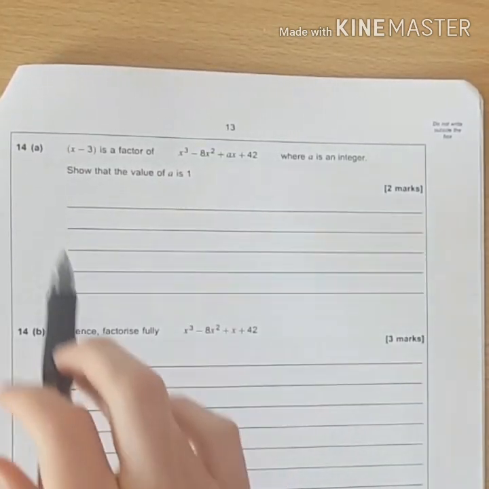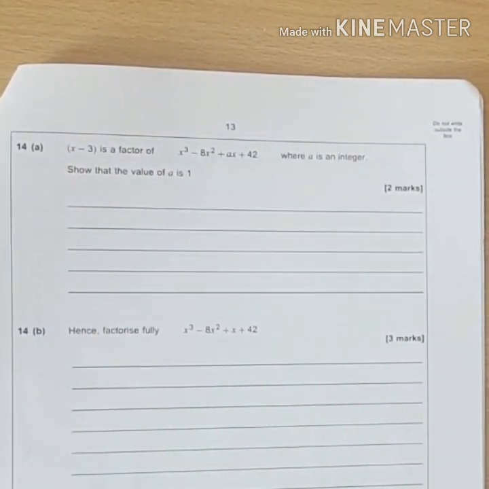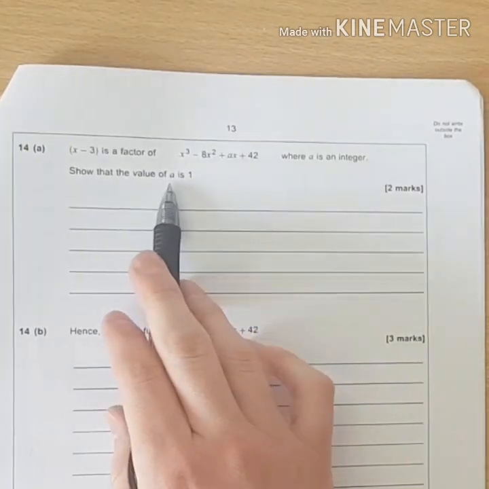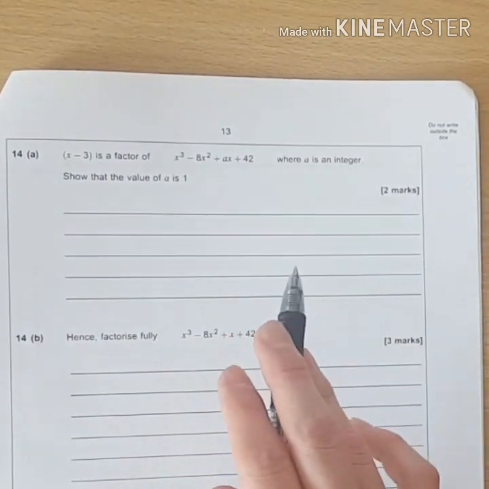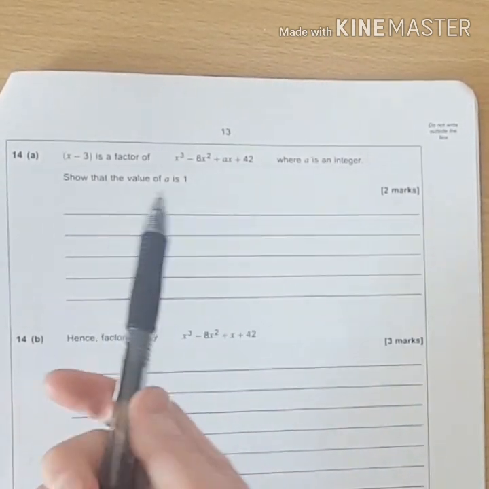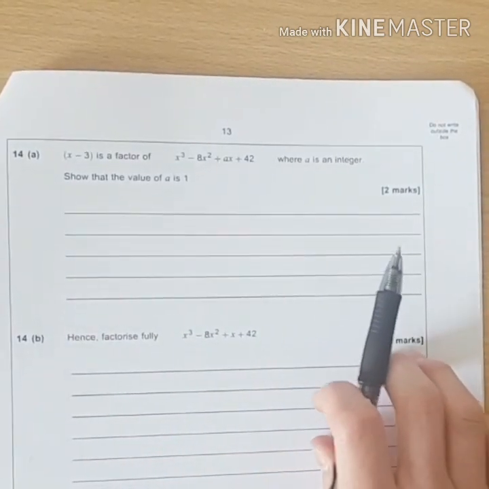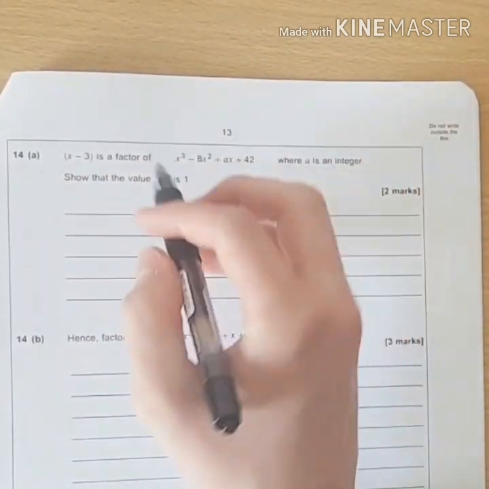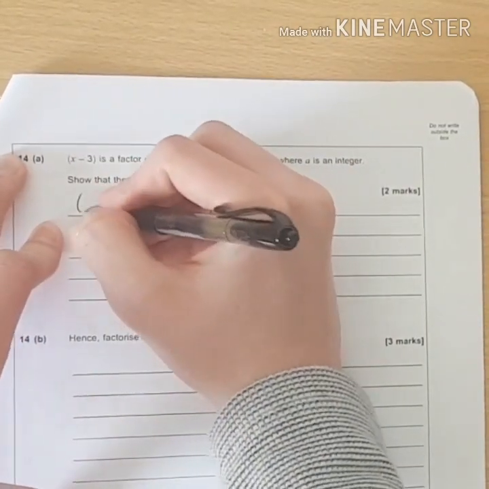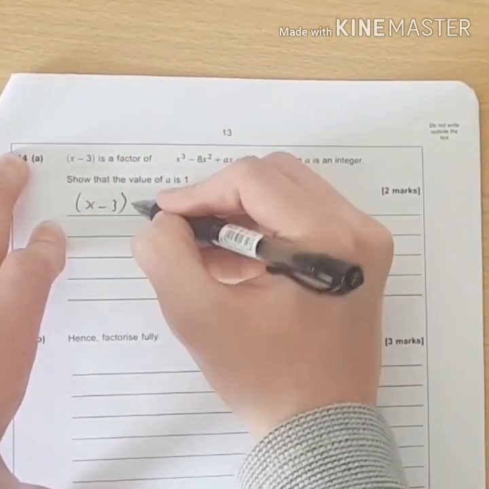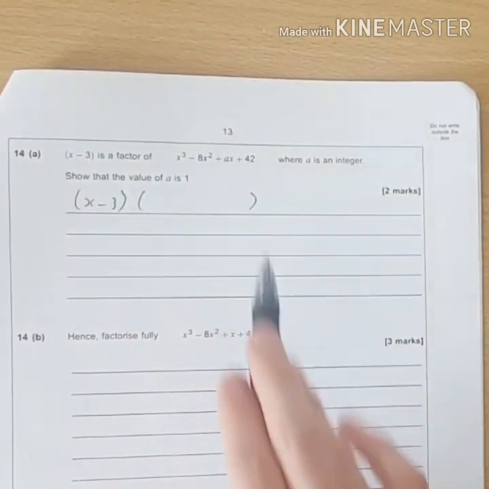Okay, so question 14a. X minus 3 is a factor of x cubed minus 8x squared plus ax plus 42, where a is an integer, and we have to prove that a equals 1. So we know that this is a factor, so we can do the reverse of multiplying out the brackets like we did in a previous question. So remember how we wrote a quadratic equation times the other bracket, so we can do the same thing here. So x minus 3 times a quadratic equation equals that.